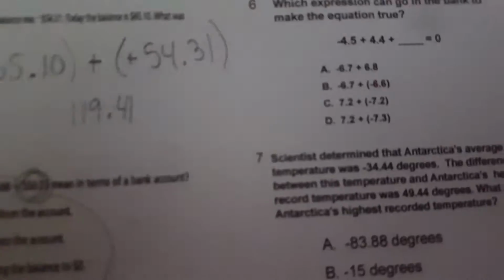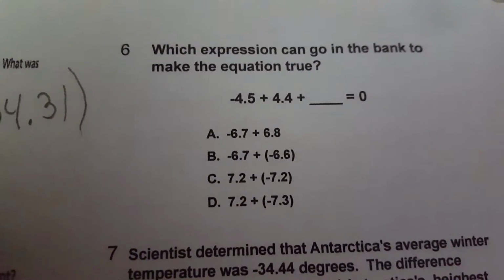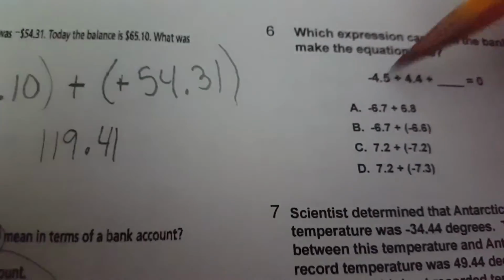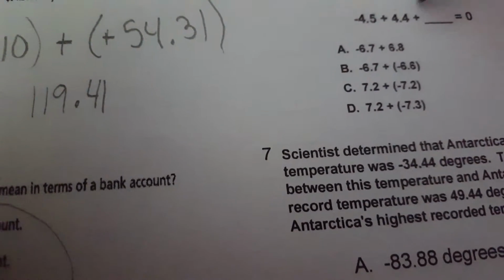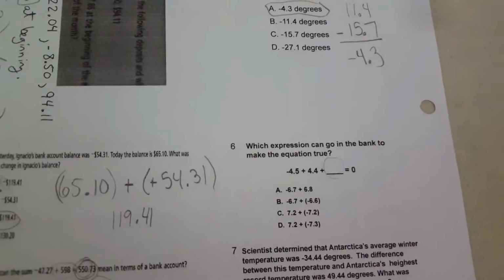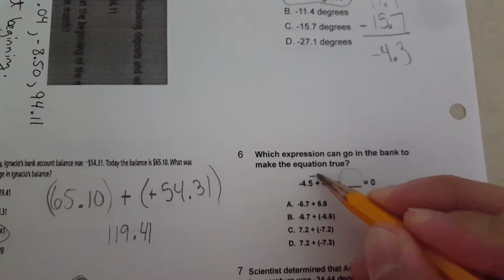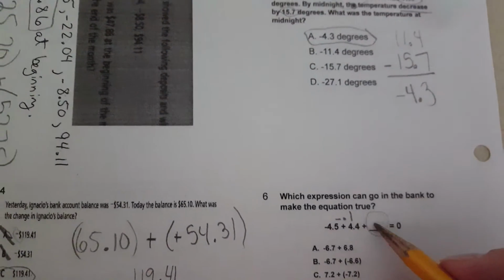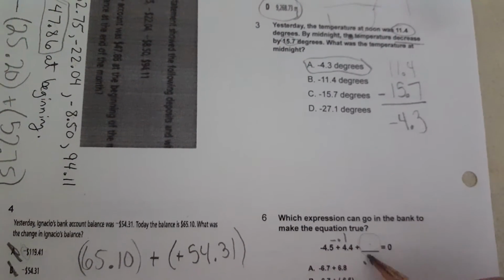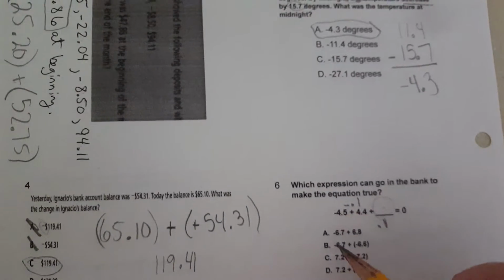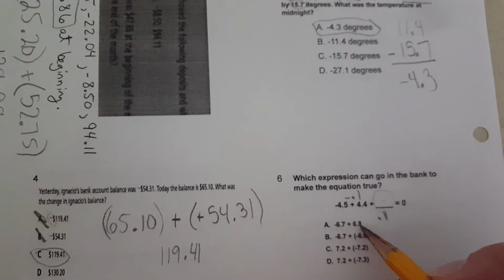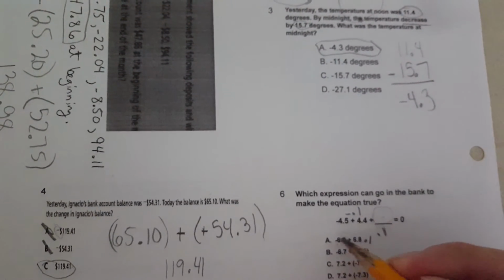Come down here. This one's a lot easier than a lot of people think. Which expression can go in the blank to make the equation true? Negative 4.5 plus 4.4 plus something equals 0. If you add these together right here, you get negative 0.1. So knowing that, we need to figure out that this equals 0.1. Negative 6.7 plus 6.8 is 0.1. So that is our answer.